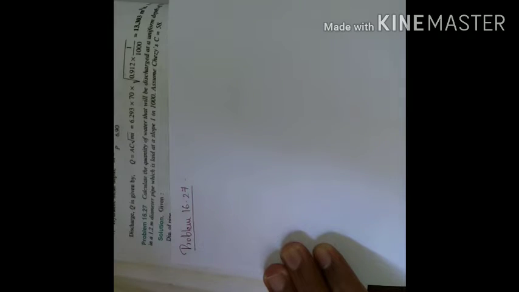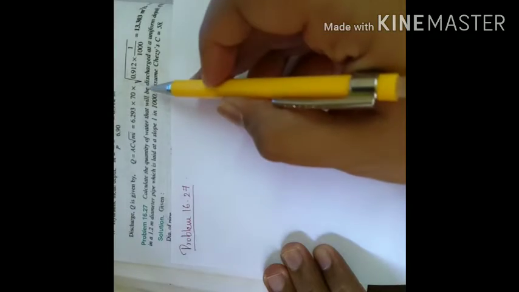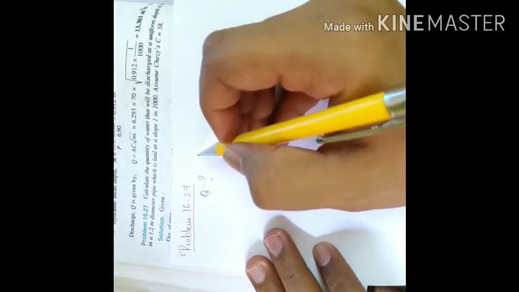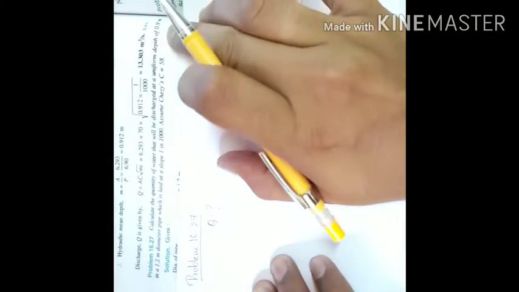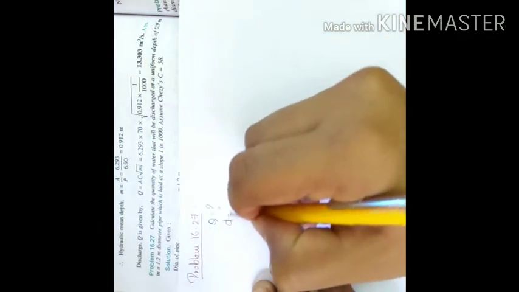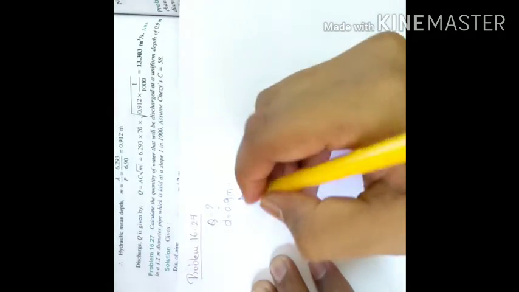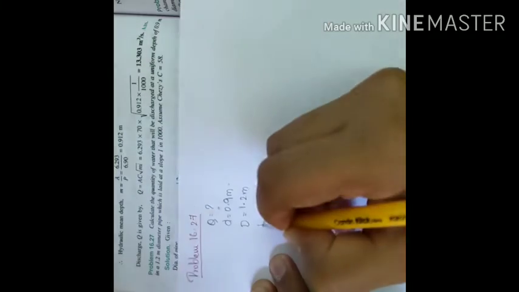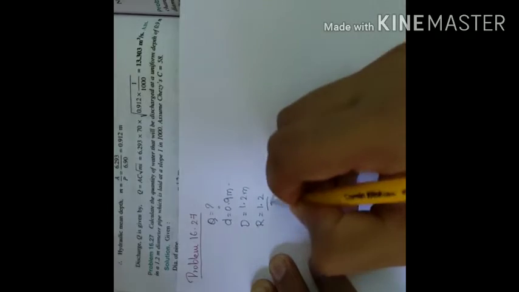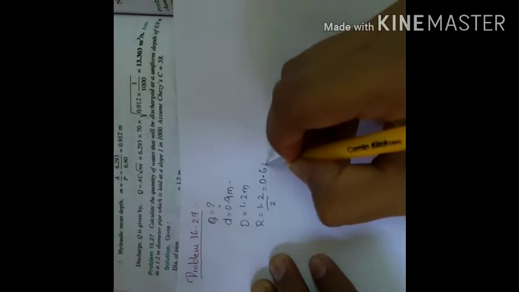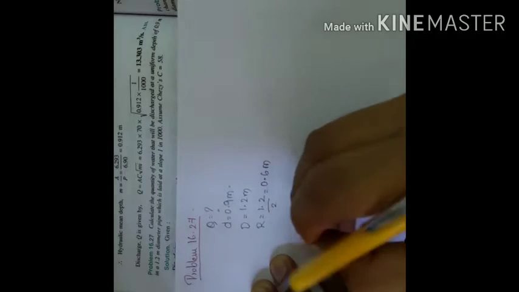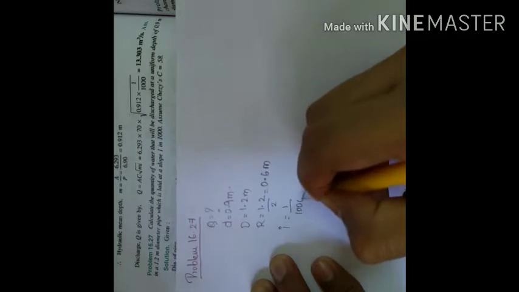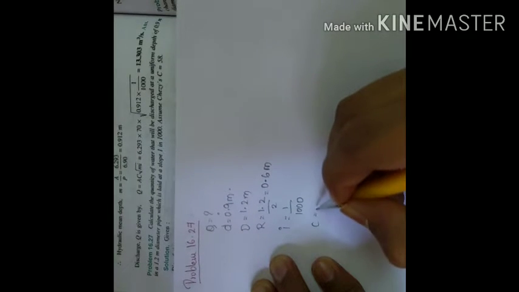The next problem we can see here. They have asked us to calculate the quantity of water. So that means again we need to calculate the discharge. The uniform depth T is given as 0.9 meter in a 1.2 meter diameter pipe. So the diameter of the pipe is 1.2 meter, and that means the radius becomes 1.2 by 2, which is 0.6 meters. The slope I is given as 1 by 1000, and C is equal to 58.